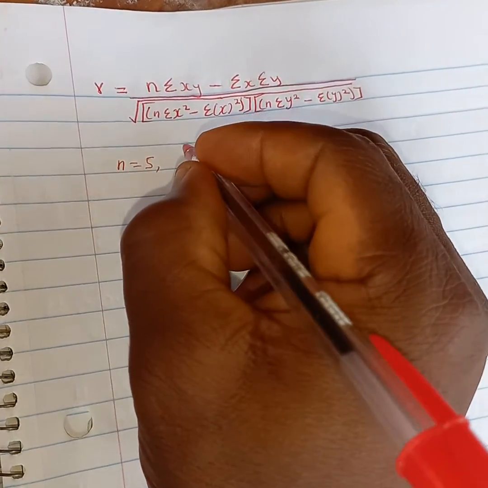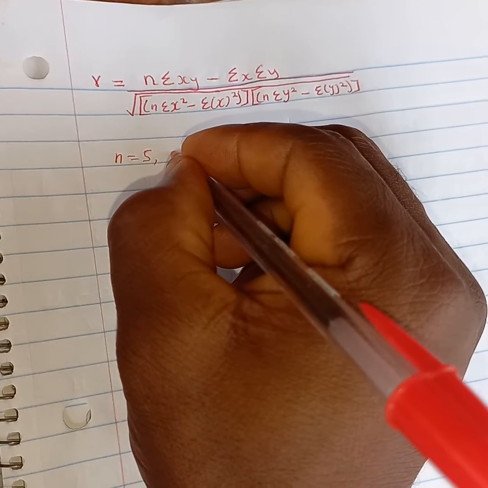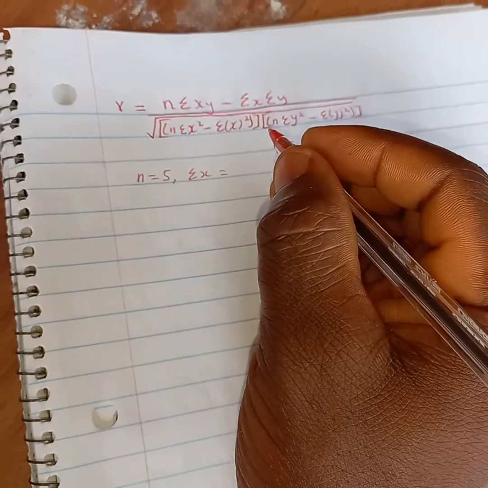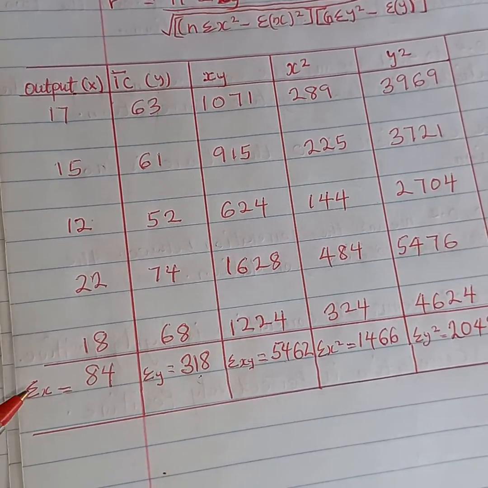Now let's look at summation of X. Summation of X is what? 84.